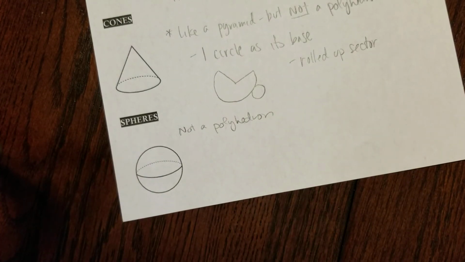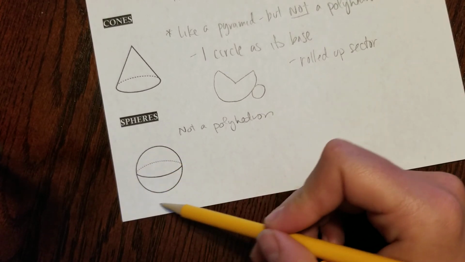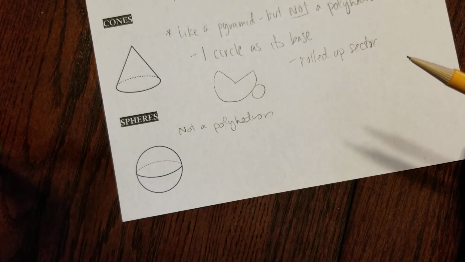All right, our last one is a sphere, and a sphere is also not a polyhedron. A sphere has no edges, it has no vertices, it has no faces really. I guess the stuff around the outside could be called its face.